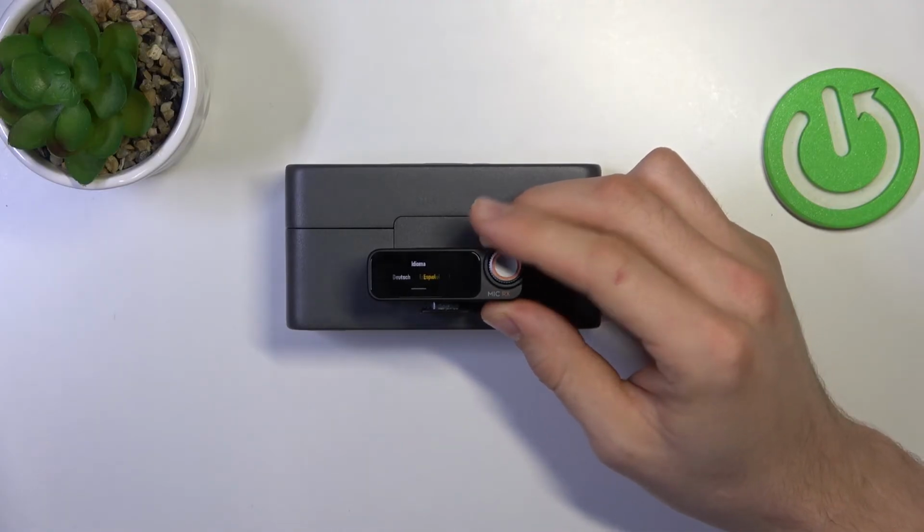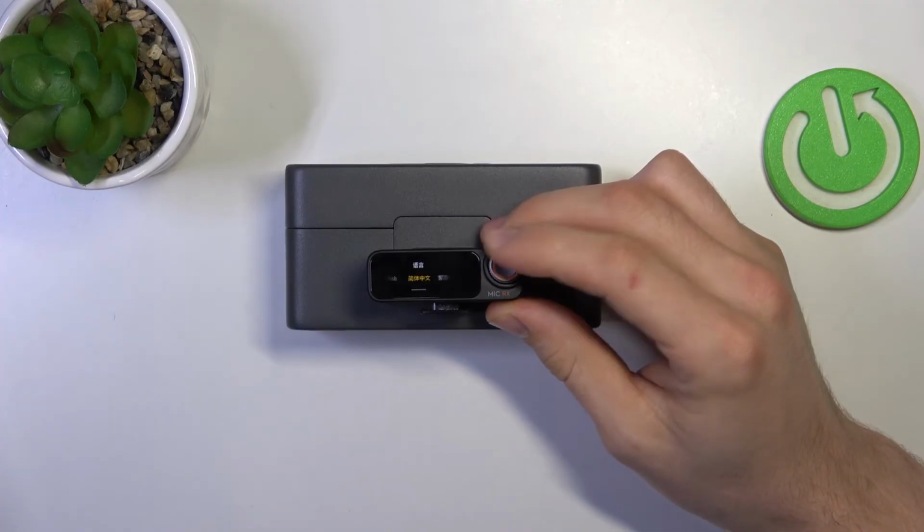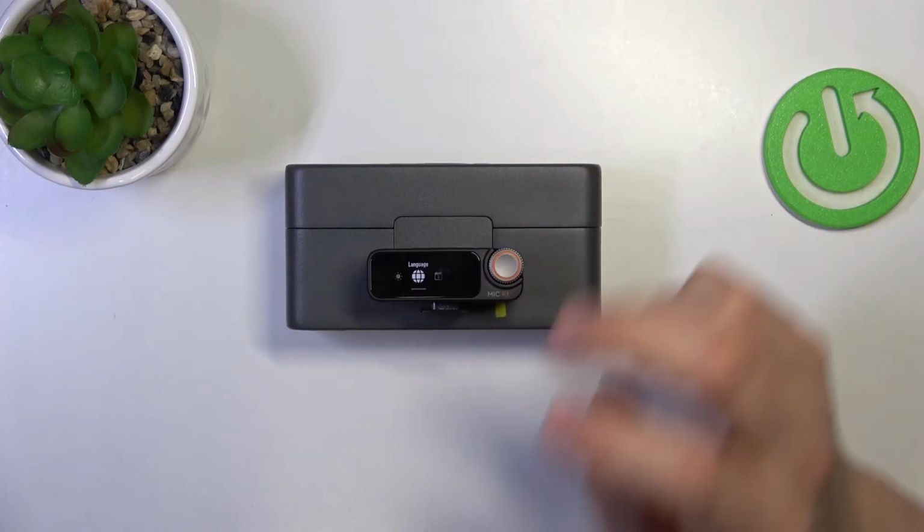To change it back to English, just find the globe icon settings and click English.